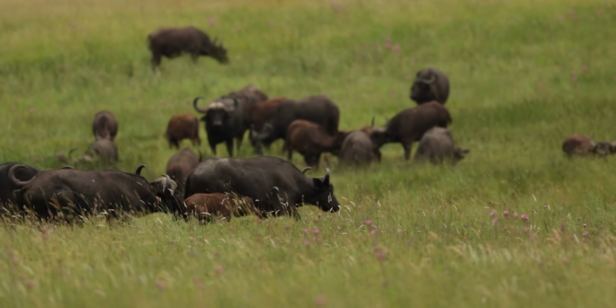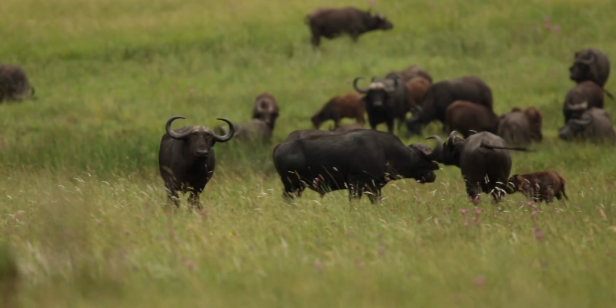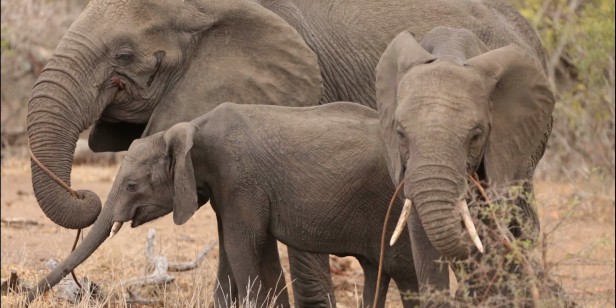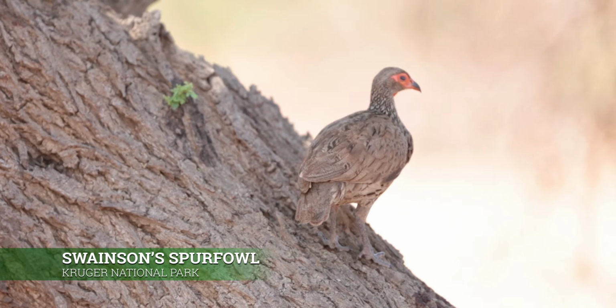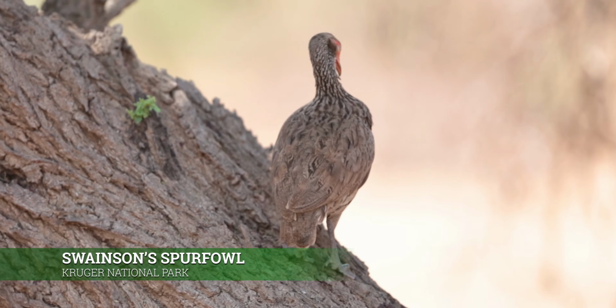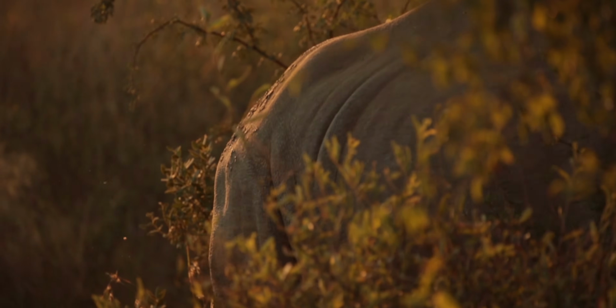I can smell buffalo, I can smell rhino, elephant are significantly pungent. If I can smell them, then I know they're around and I can start to look for them and I might get a shot of them. The other thing is I can hear Swainson's francolin's alarm call in the bushes, and therefore I know there's something in there that I should be aware of too. It's a great way to get better photographs, I promise you.